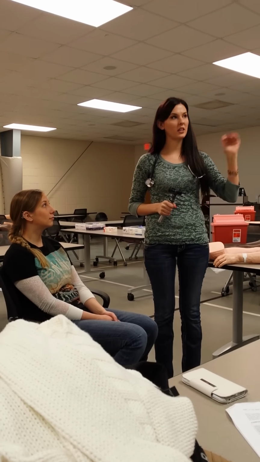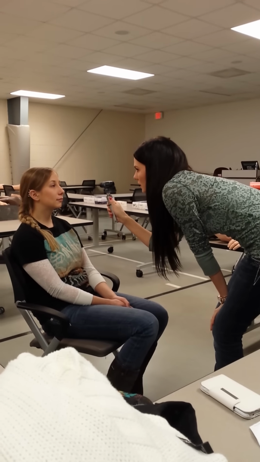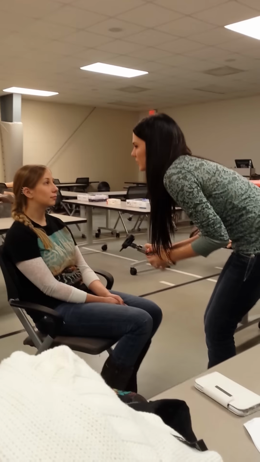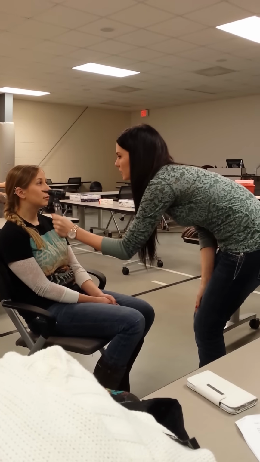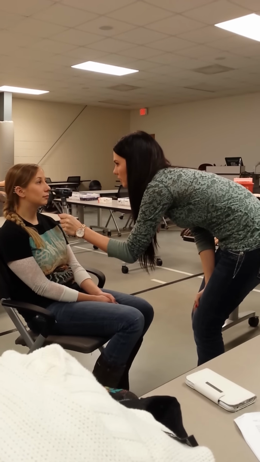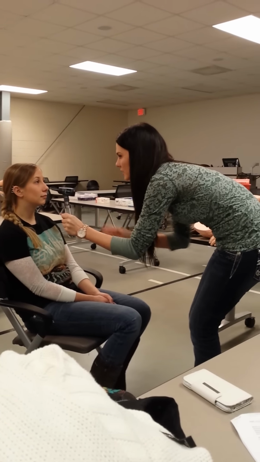So now we will look in your eyes. When we do this, we're checking for pupillary reflexes. We shine the light into each eye twice, and when we do this, we're looking for first the eye that you're shining the light into to see if the pupil constricts with the light, which hers does, and then look at the opposite eye, and the opposite pupil should also constrict when you shine the light into the opposite eye.